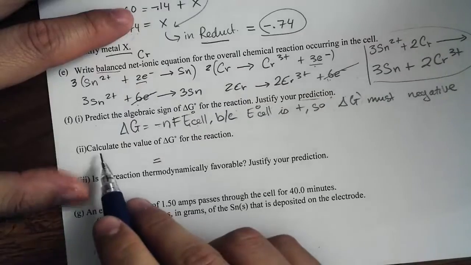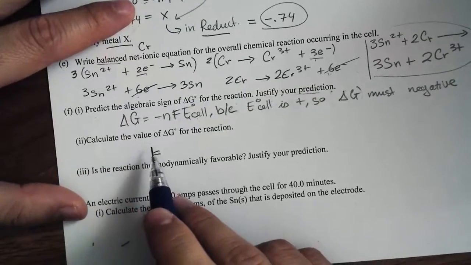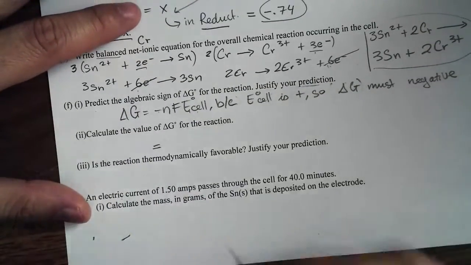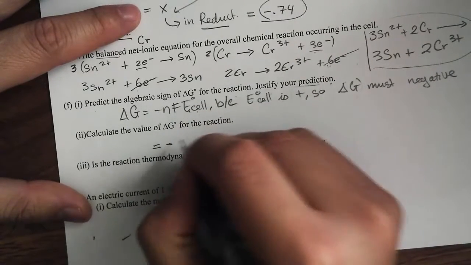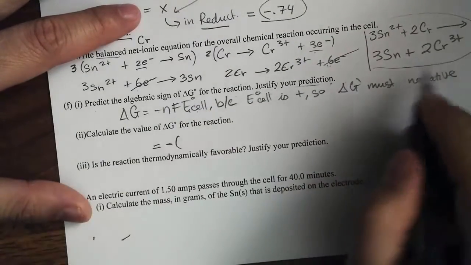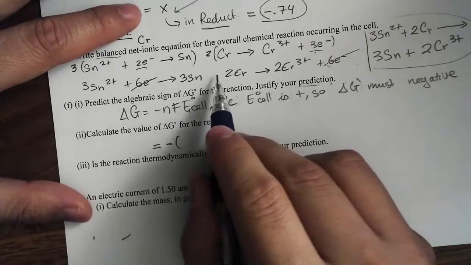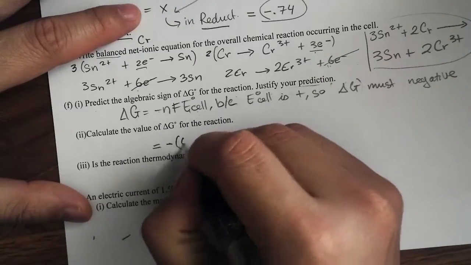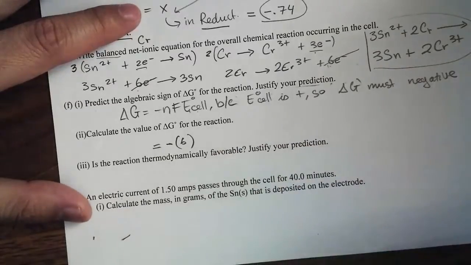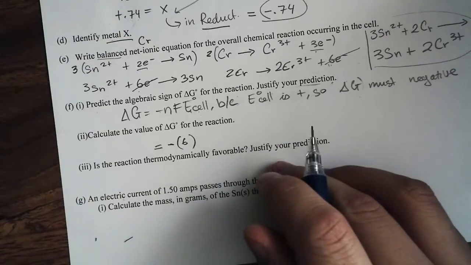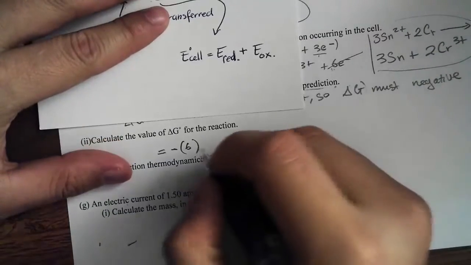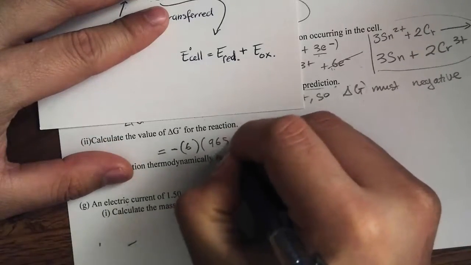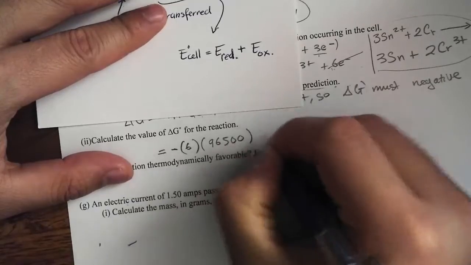Now, for the next question, calculate the value of delta G, which we just plug in. N is equal to your number of electrons being transferred. But before that, we have the negative. So if we go back to the equation, 6 is the number of electrons being transferred. So we have 6. And what's F? F is the Faraday constant, which we know right here, which in this case is 96,500.